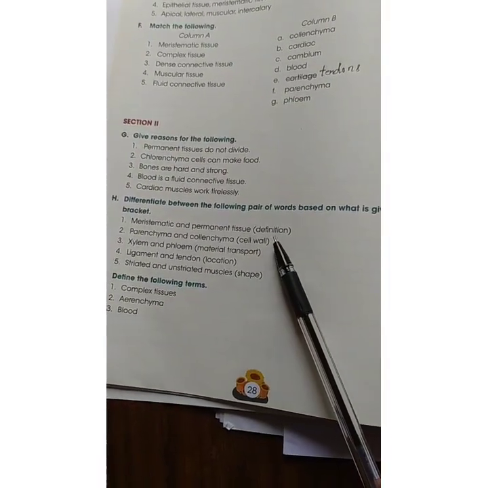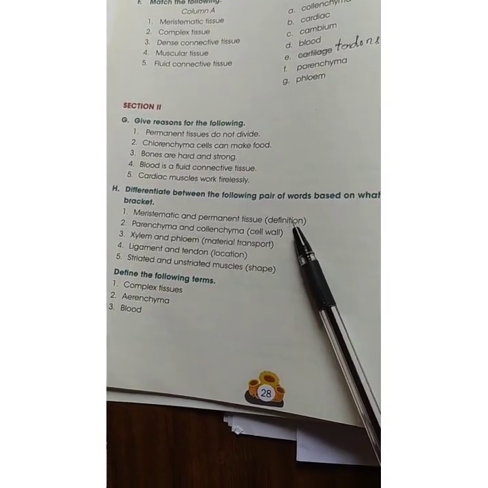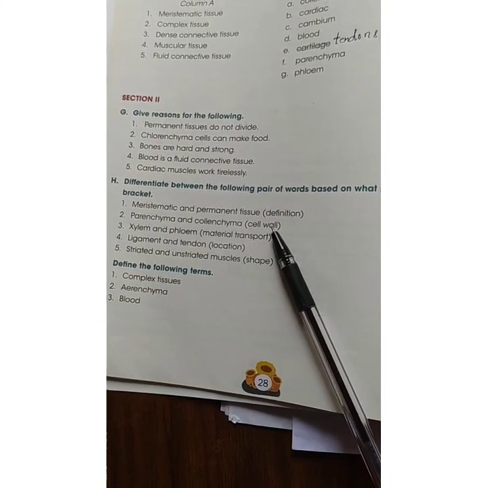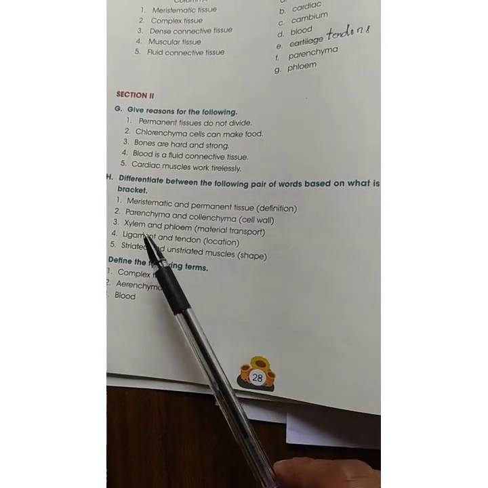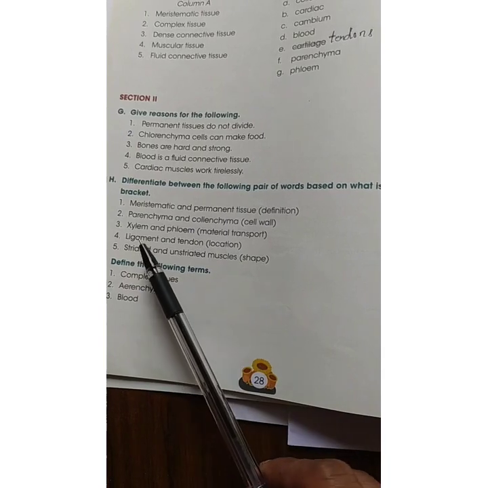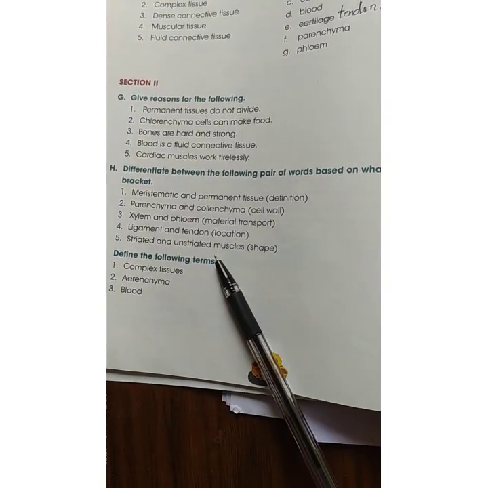Like here you can see first question, meristematic and permanent tissue. In bracket given only definition you have to write. Second one, only cell wall. About cell wall you have to write parenchyma, collenchyma. Third one you have to write about materials transported by xylem and phloem. In the fourth question you have to write the location of ligament and tendon. And the fifth question write the shape of striated and unstriated muscles.